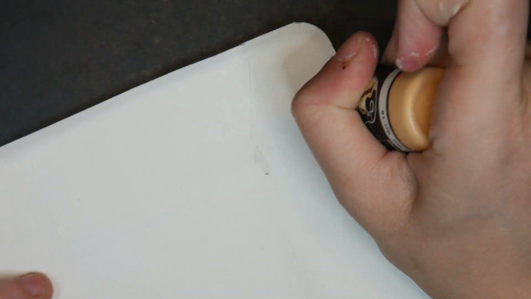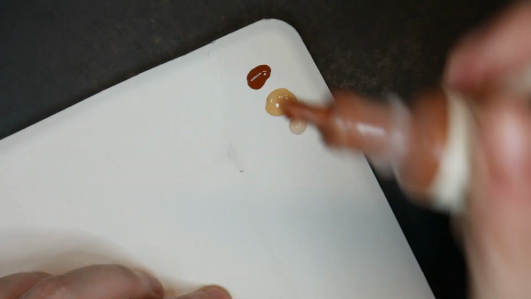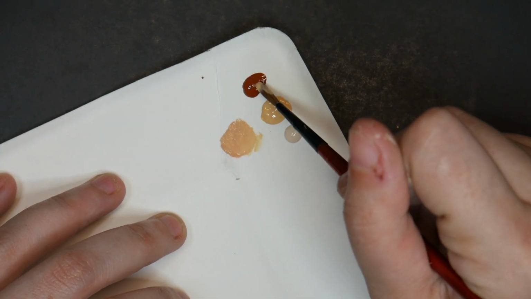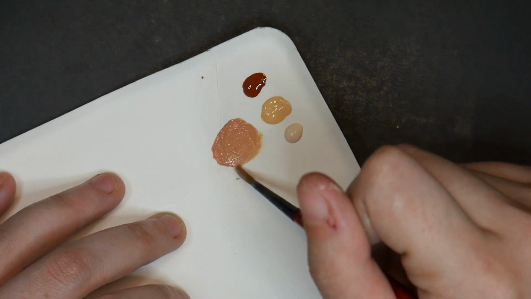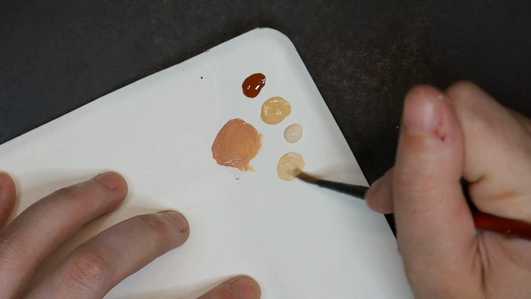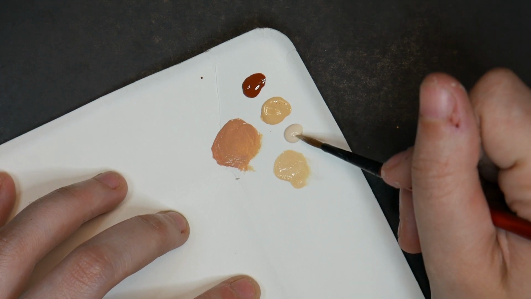To create a warm complexion, start with a warm midtone. Create shadows by adding a copper or warm brown, and brighten the skin tone with a cream or a warm peach and yellow.